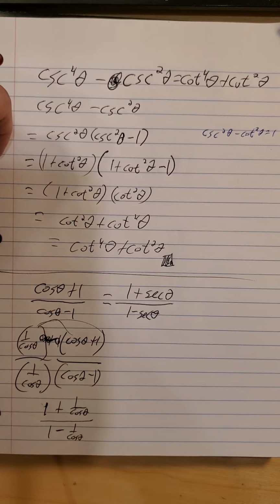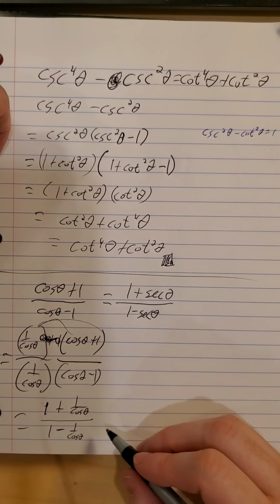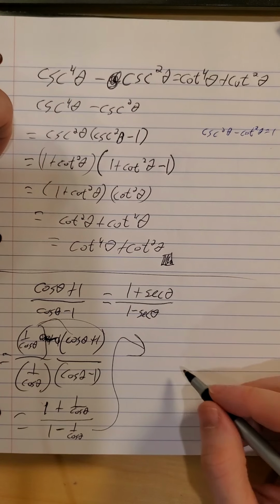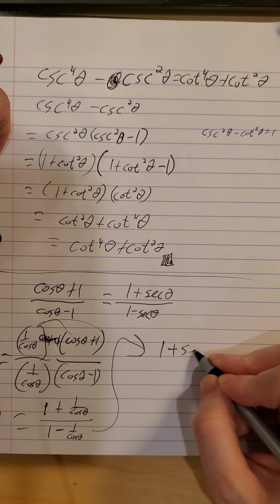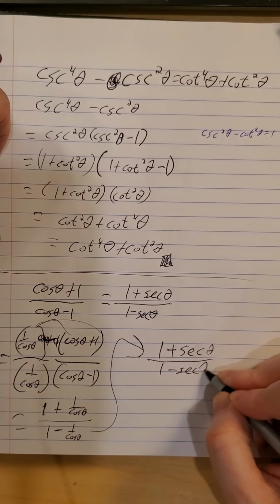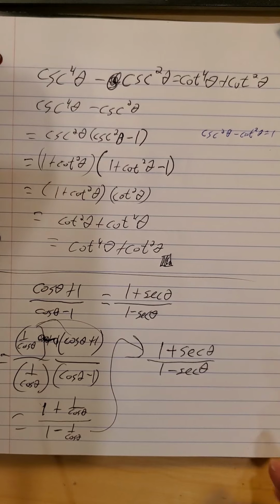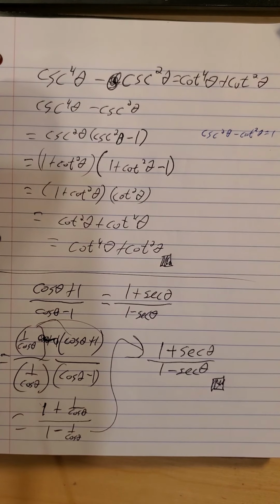And 1 over cosine theta is indeed equal to, excuse me, I'm running out of room here. It's equal to the secant of theta. That is our right hand side, so we're done on that one.